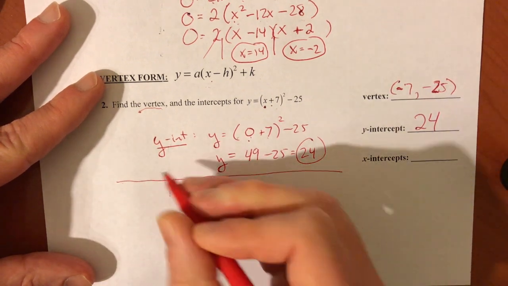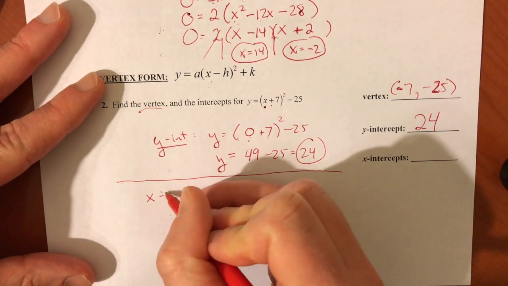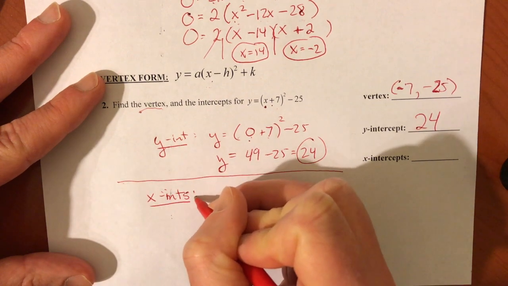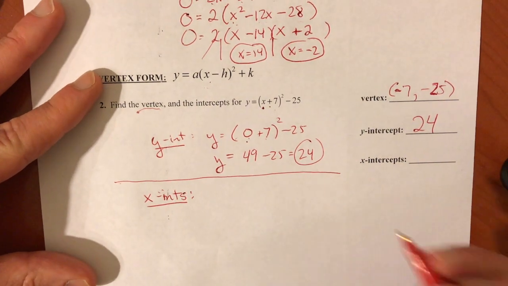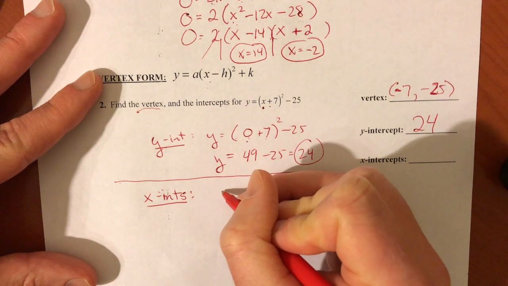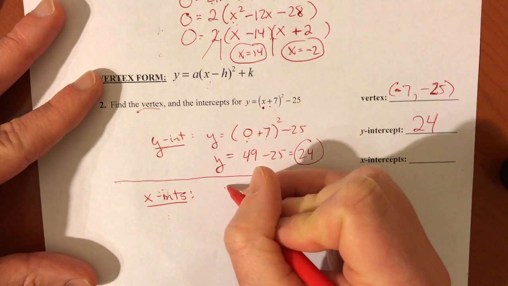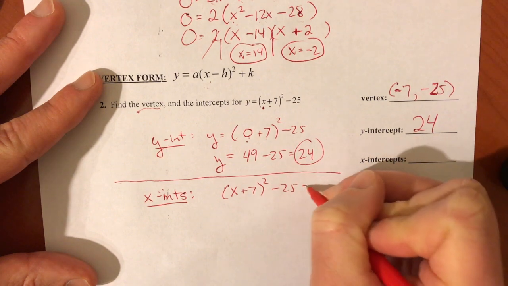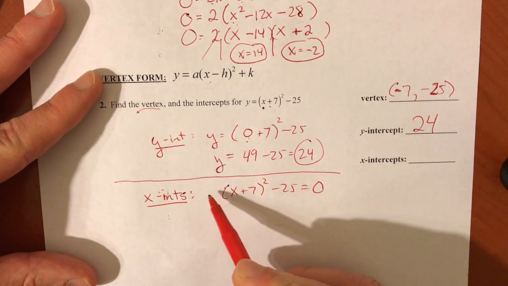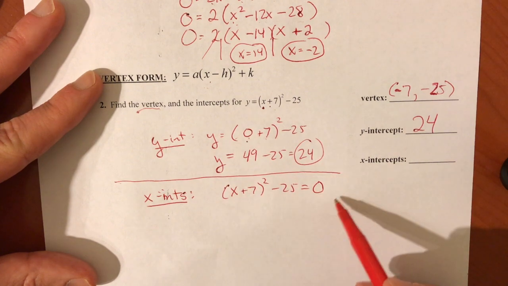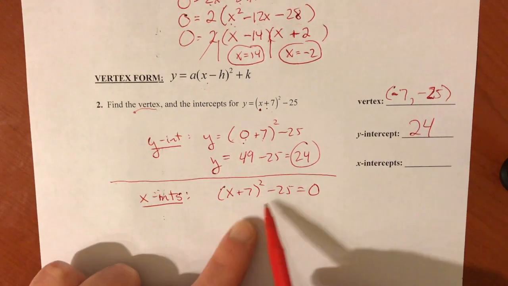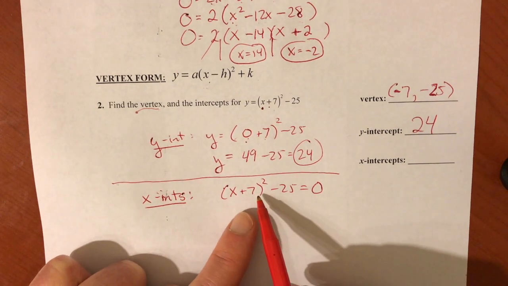The zeros, or the roots, or the x-intercepts, they're all the same thing essentially. We're going to plug in 0 for y and solve this. So when I set this whole equation equal to 0, it doesn't matter if you like to write the 0 on the left side or on the right side. When I set this whole equation equal to 0, look what I'm trying to solve here.